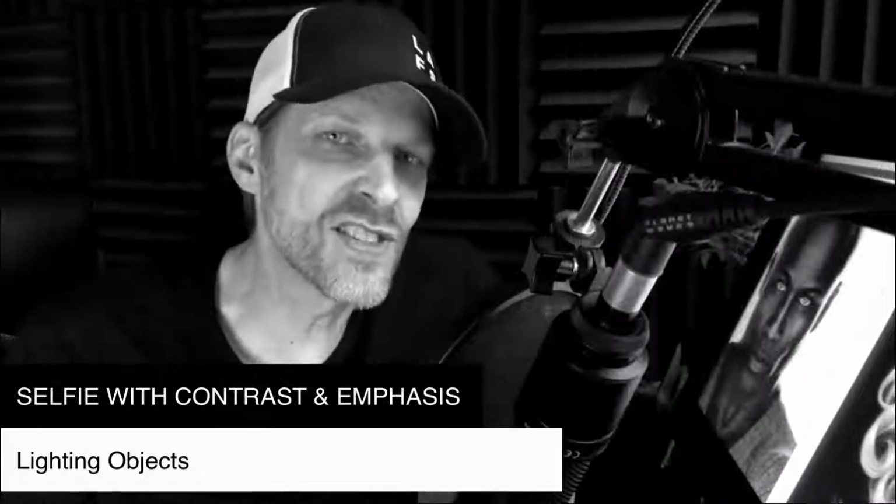To achieve this assignment's goal, we want you to take a selfie of yourself. But there's a catch. We want you to emphasize your face with contrast by putting a light tone or dark tone background behind you. If you have a lighter skin tone, use a darker toned background. If you have a darker skin tone, use a lighter tone background.